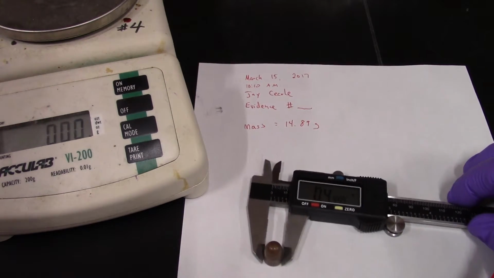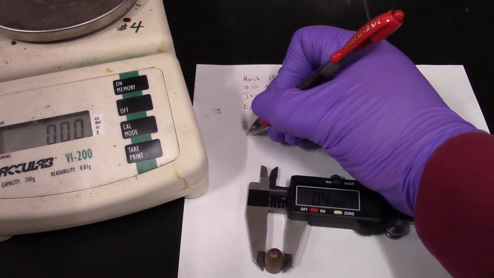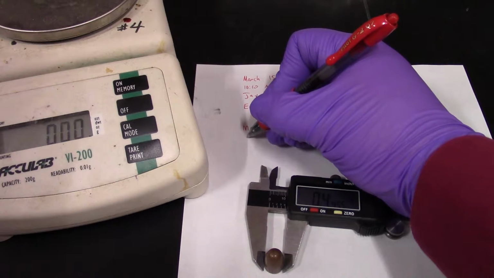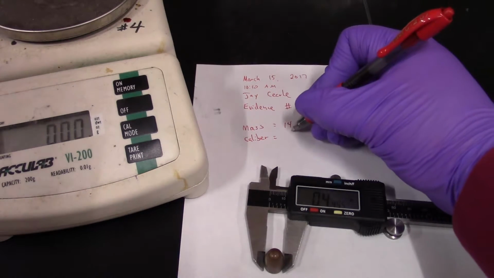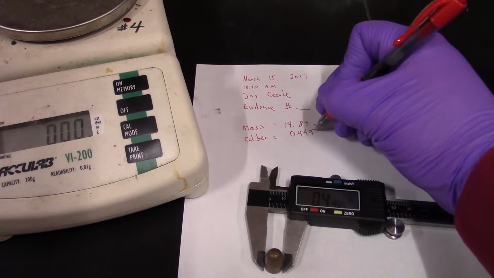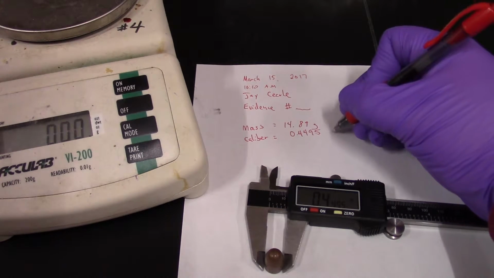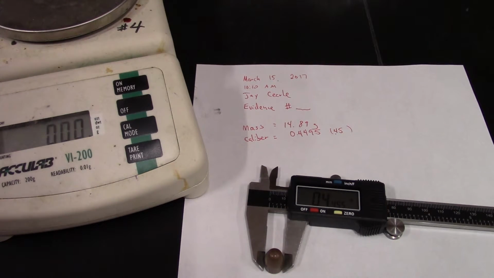0.45. I'm going to go ahead and report what's here. We're still plenty close. We know the caliber of this thing. So we're going to put caliber is 0.4495. And then if you know what it is, in parentheses we can put that's a .45 caliber. Okay, or at least we can round it up.